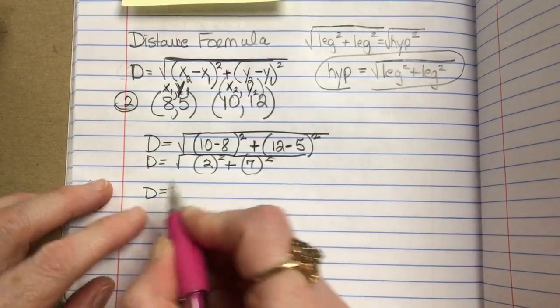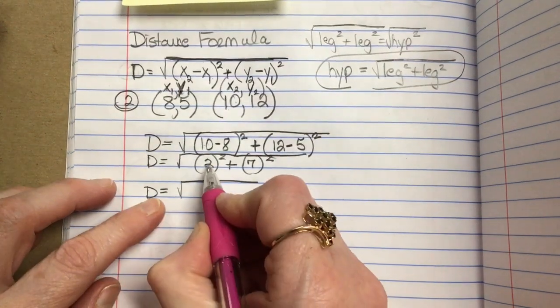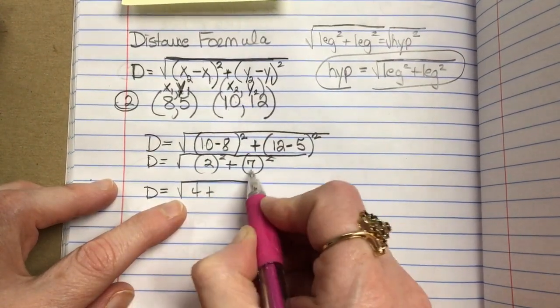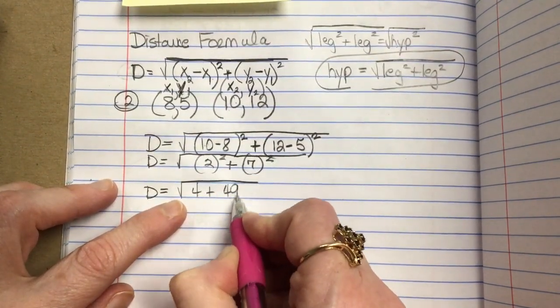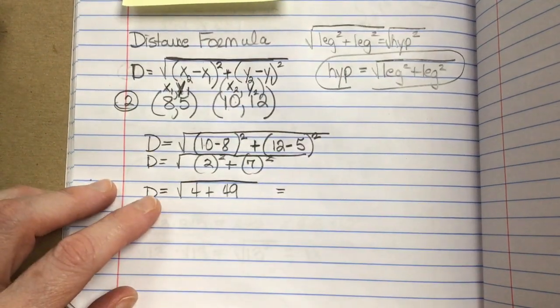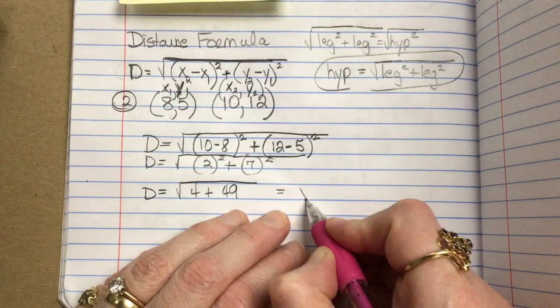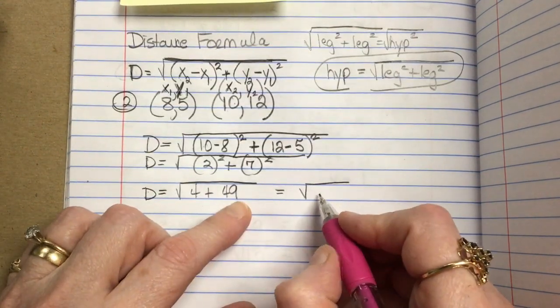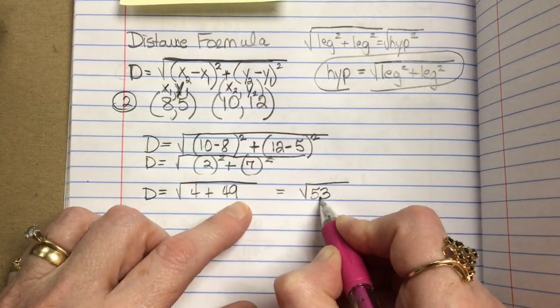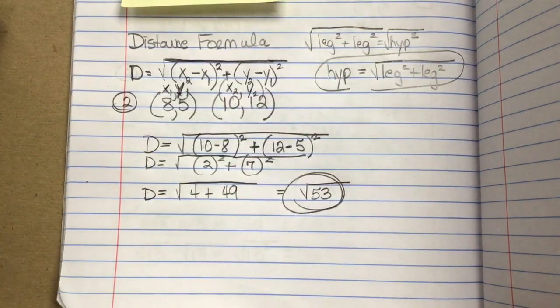Equals, I'm going to scoot down a little bit. Big square root, 2 squared, 4. 7 squared, 49. Now, order of operation means you do what's inside first, and we're going to say the square root of 4 plus 49, which is 53. That is our exact answer.